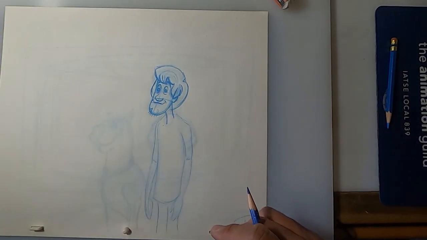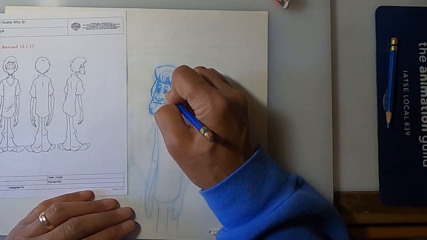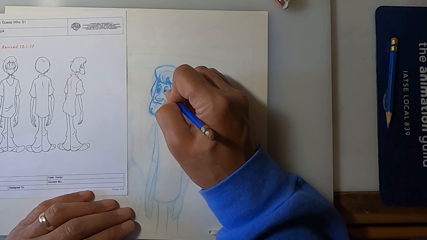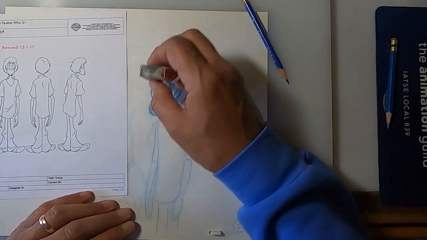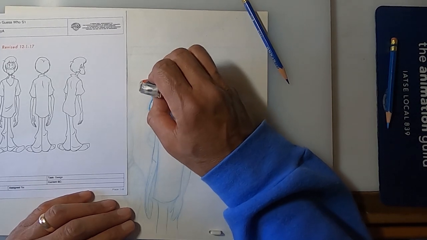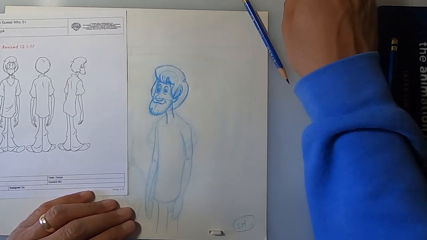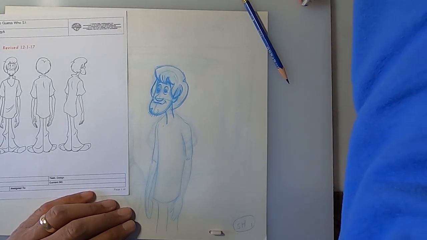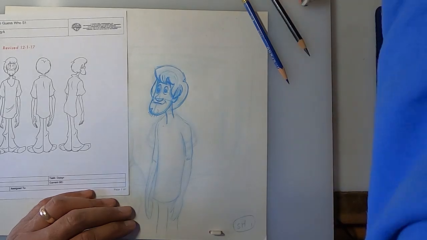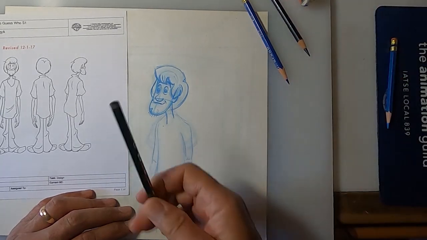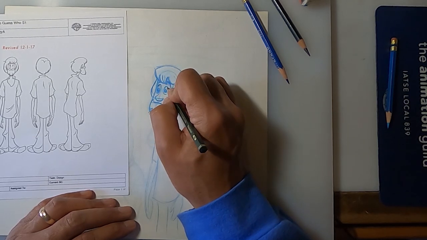Now, let's look at the clothing. Take some of that out. And just to make sure that we've got the lines that we want, we can go over the lines that we want with the 6B.